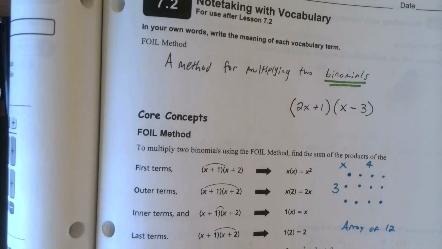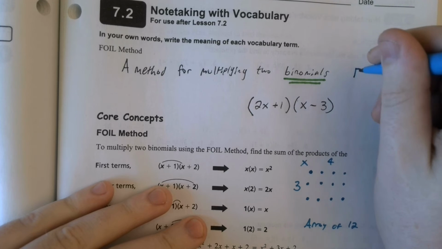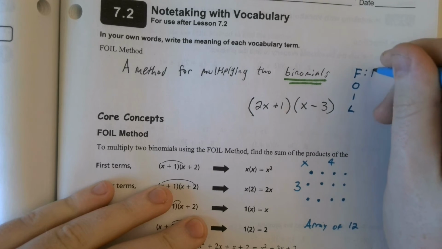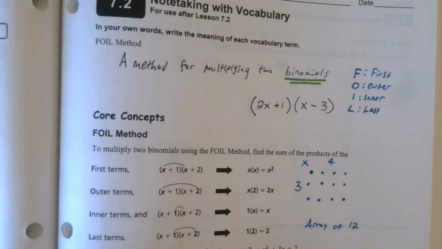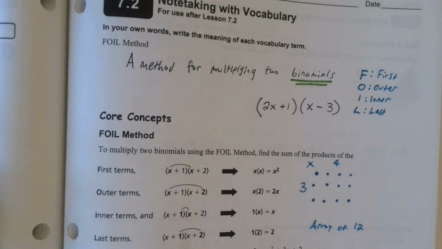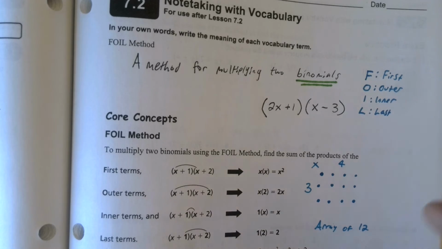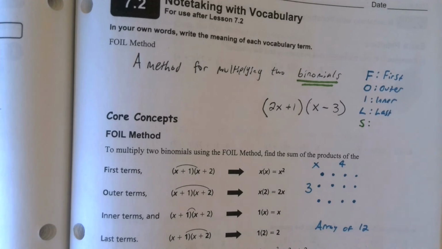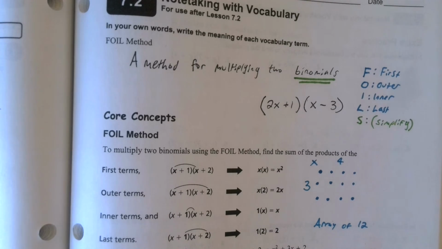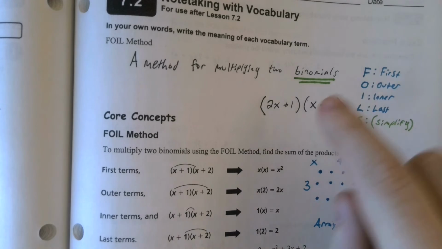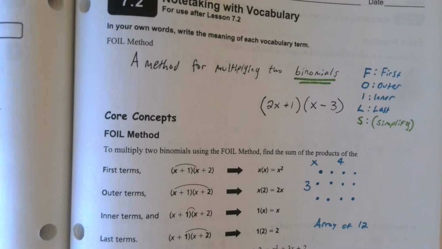FOIL is actually an abbreviation, F-O-I-L. It stands for first, outer, inner, and last. And a student had mentioned this in a previous class, and I think it's important to share with you. We can almost add this imaginary S, turning it into FOILs, because you always want to see if you can simplify. In order to solve this problem using FOIL or FOILs, we are going to tackle it as follows.